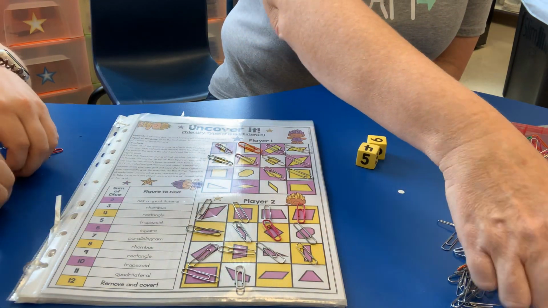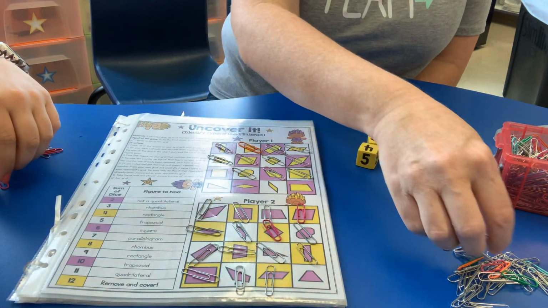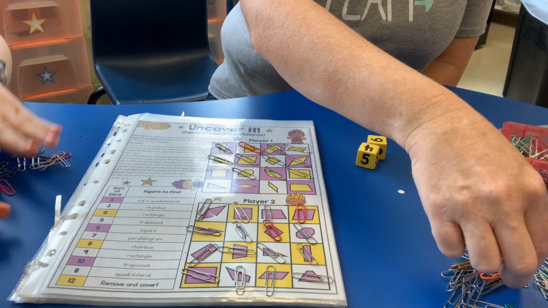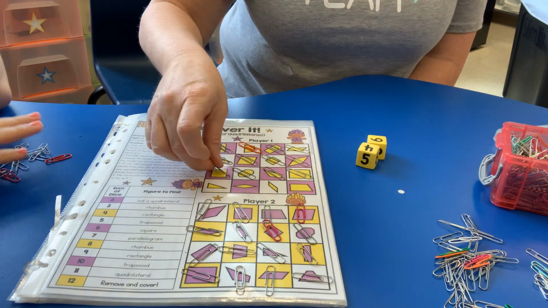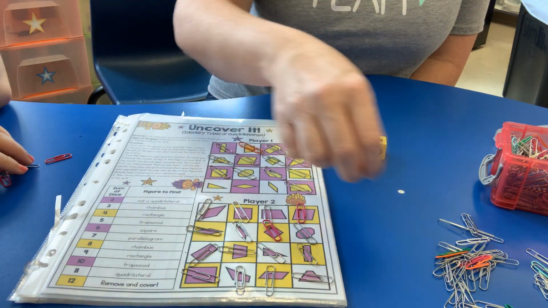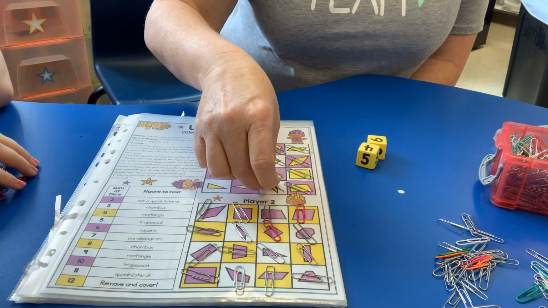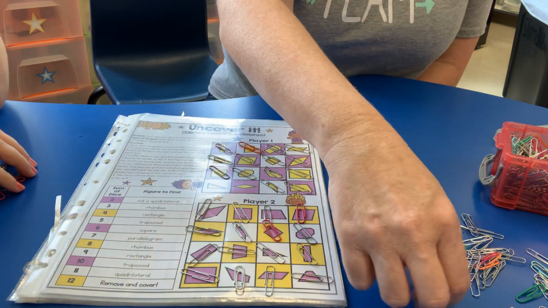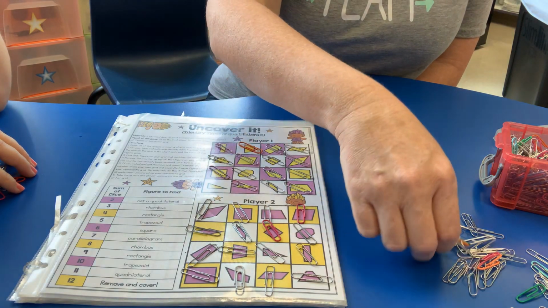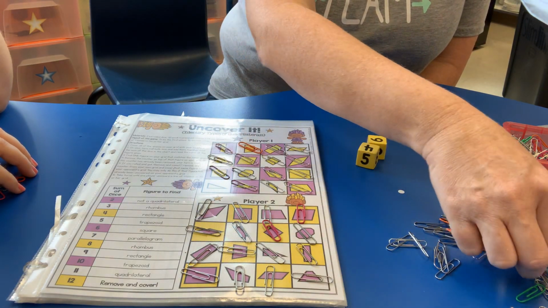So we are going to, in just a moment, begin playing this game. And in this game, we're going to roll our number cube. When we roll our number cubes, we're going to add them together. If you only have one number cube, just roll it twice and add the 2 numbers together that you roll.